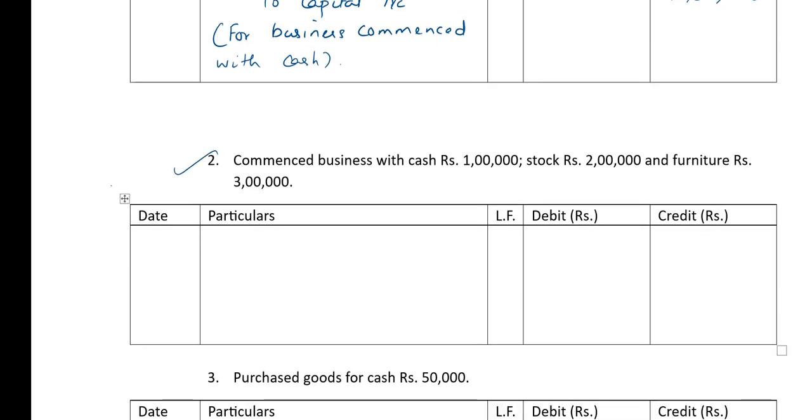Second transaction, commenced business with cash rupees 1 lakh, stock rupees 2 lakh and furniture rupees 3 lakh. So the proprietor has commenced business with these three items. All of cash, stock and furniture are assets. There's an increase in assets and therefore we need to debit these items.